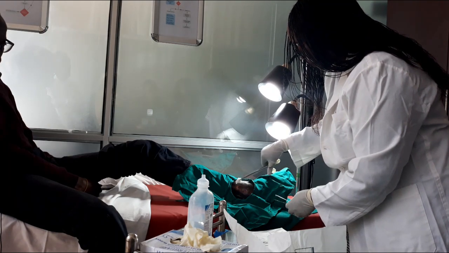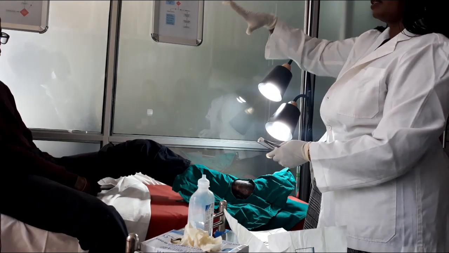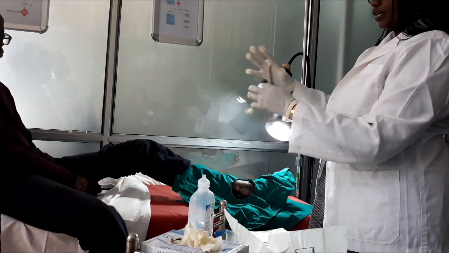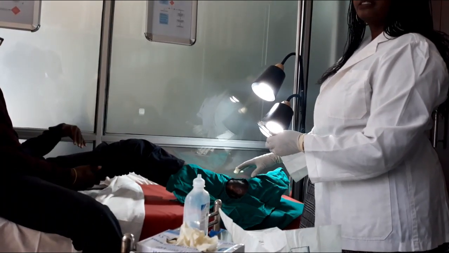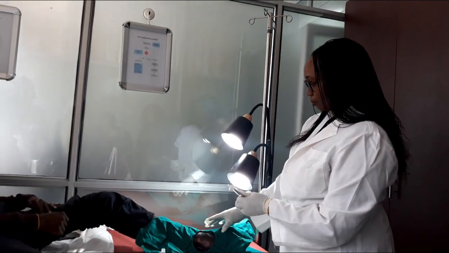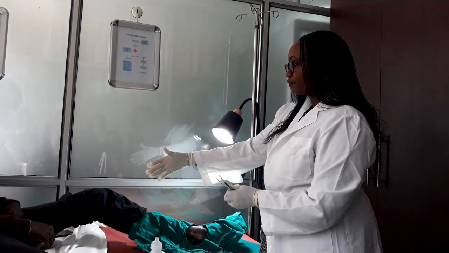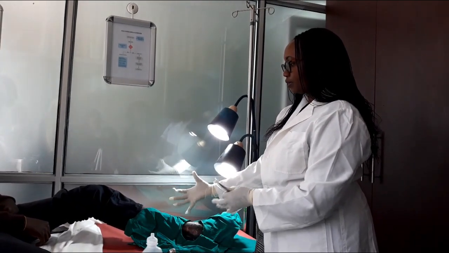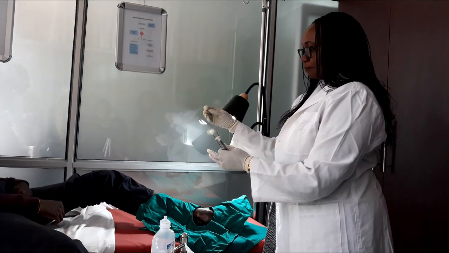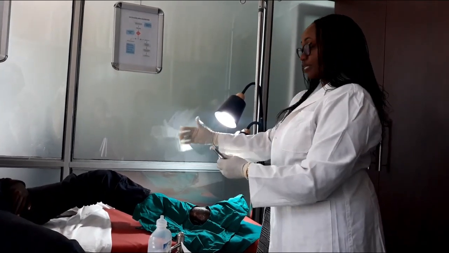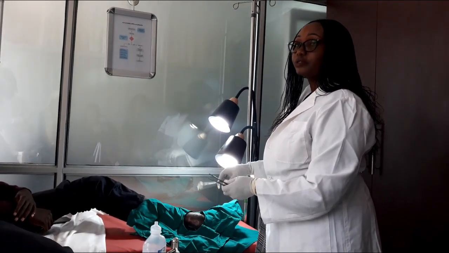Usually, for the pain crisis, it will be the back, the chest, the stomach, and the limbs. With the ulcers, it is mainly the lower limbs, where there is reduced blood supply. Or if they have what we call DVT, where you have swelling of the leg and a blood clot inside, that also predisposes them to getting ulcers.